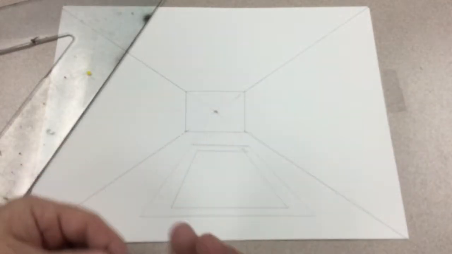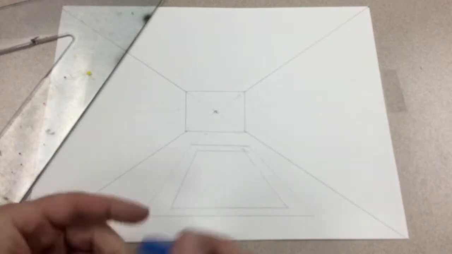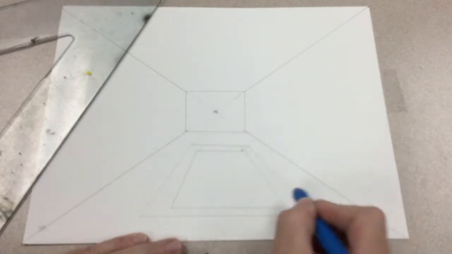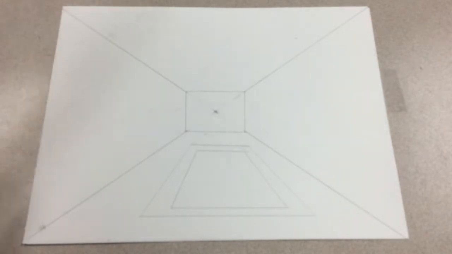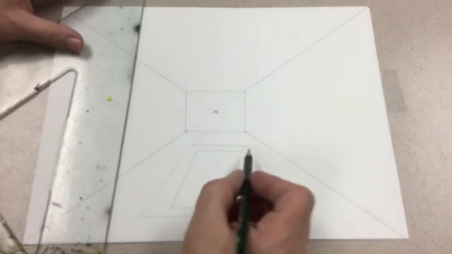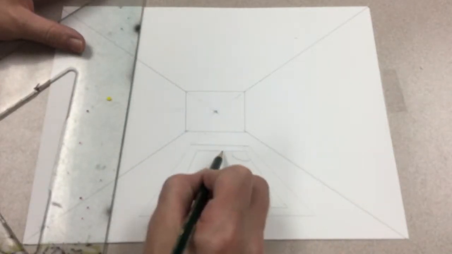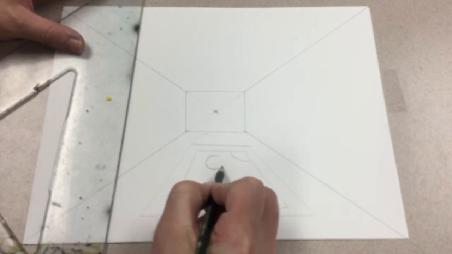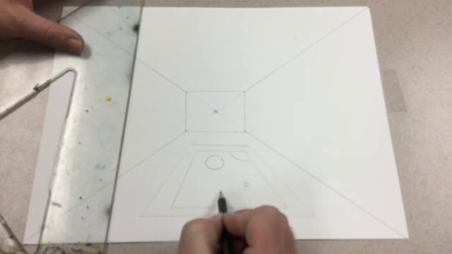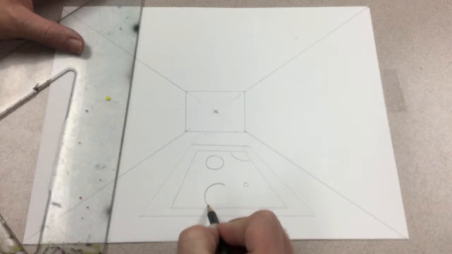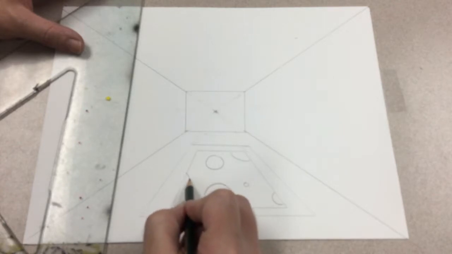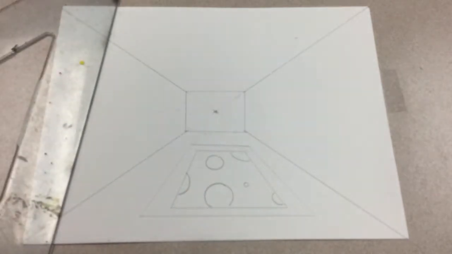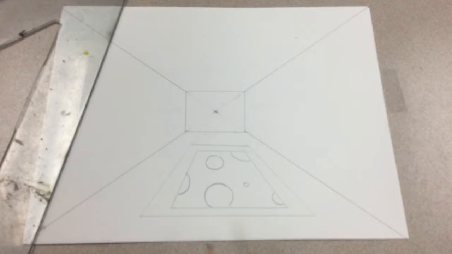And again, my eraser's just doing what it wants. But I'm going to erase these lines here. And I got a simple design in there. Now I can put some stripes in there if I want. I can put some circles. So say I'm just going to put some polka dots in there. I'm going to create different variety and make it a little bit interesting. All right, so I got a carpet with some funny dots in there.